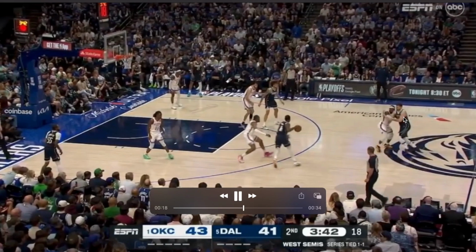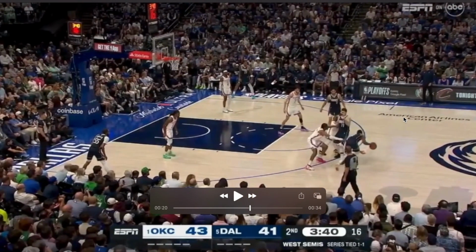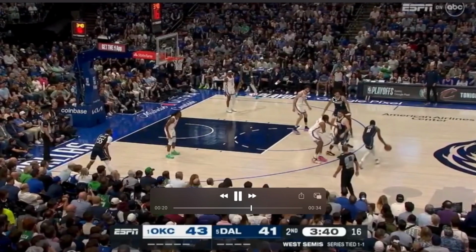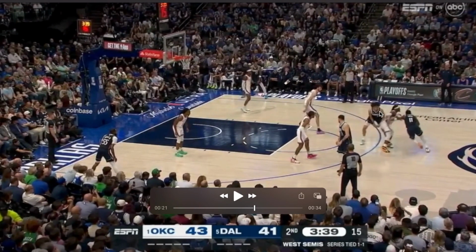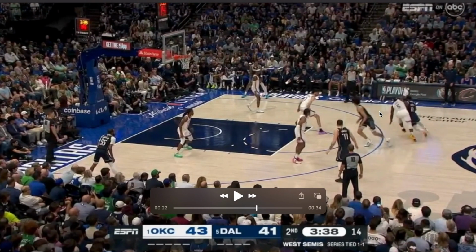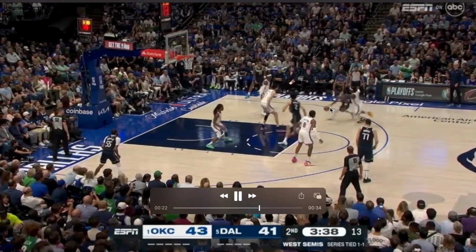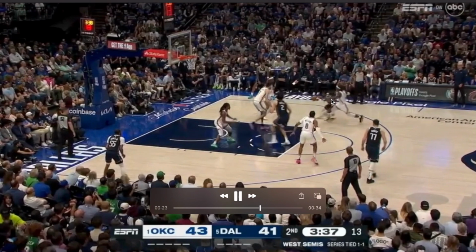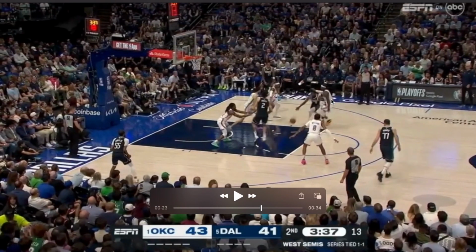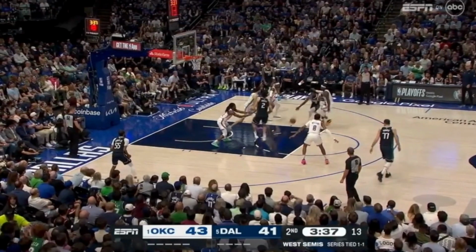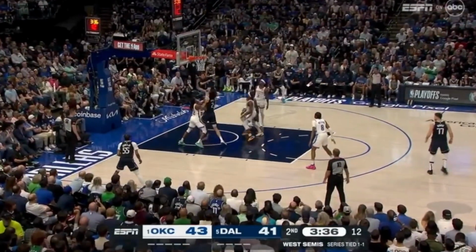Now Luka is going to set the first screen in the double drag action right here. Kyrie's going to come off the second screen from Derek Lively. He's going to turn the corner. Lively right here is going to roll to the front of the rim. Now watch this great bump right there by Kyrie. He bumps his primary defender. Now he's going to create the space right there to go into his floater.